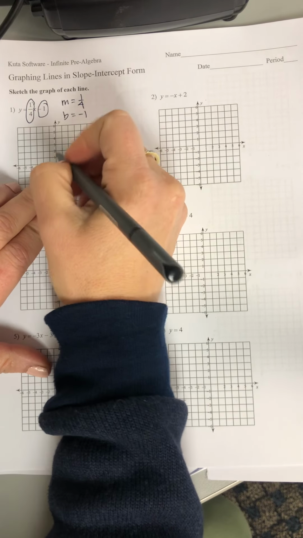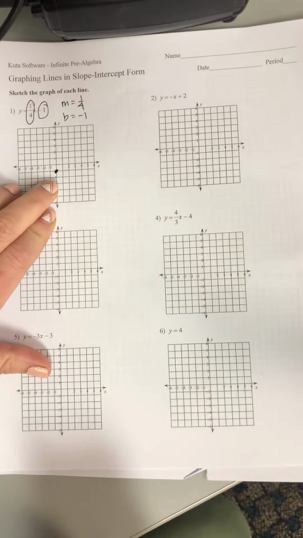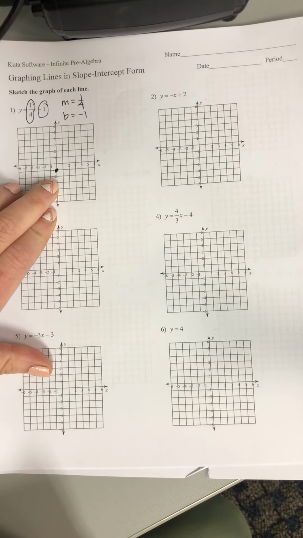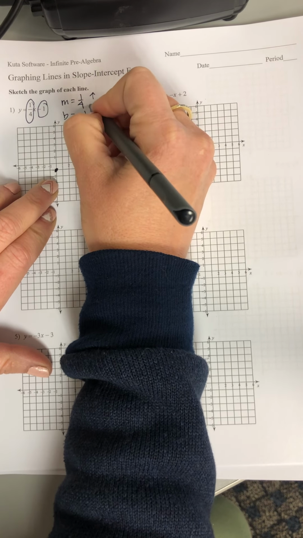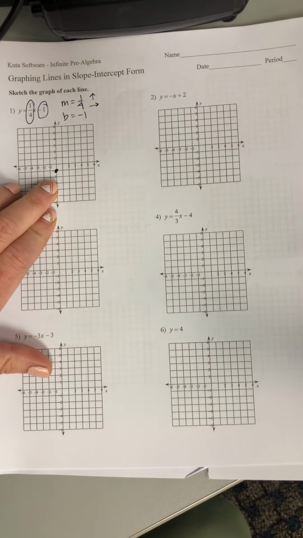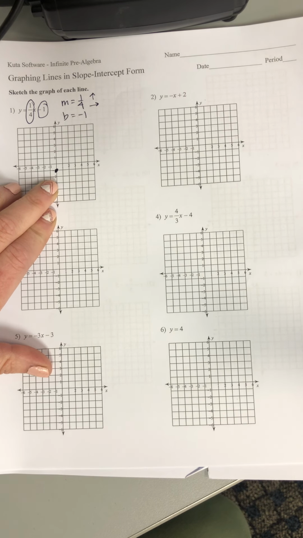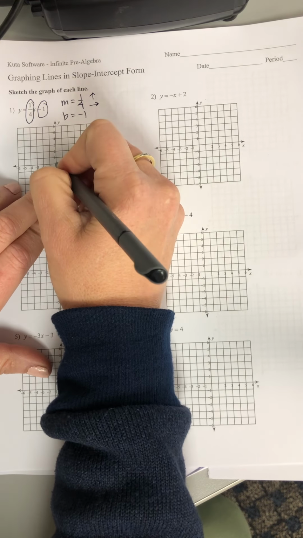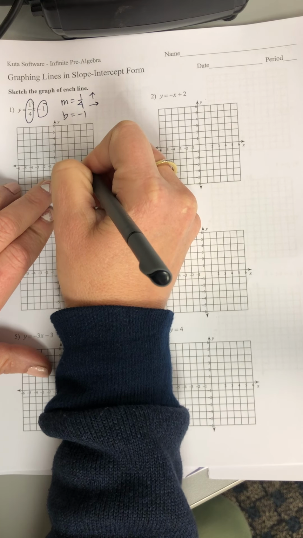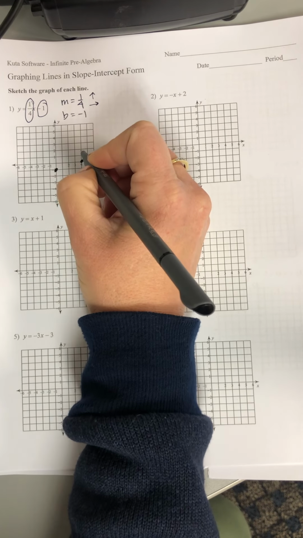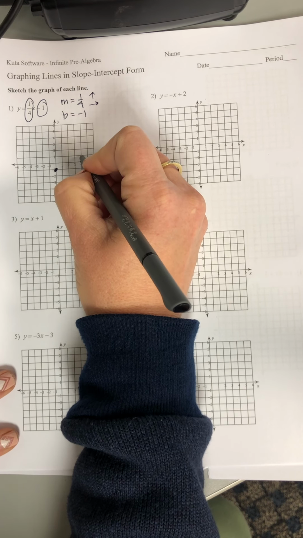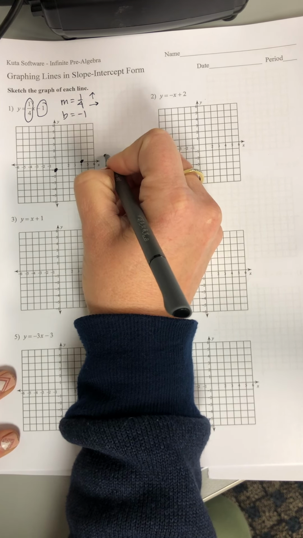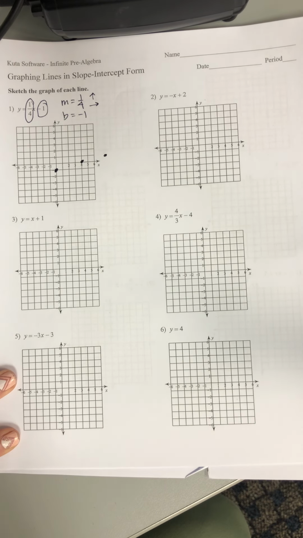After I've labeled them, then I go ahead and plot them, right? So -1 is my starting point on the y-axis. And then from there, I use the slope. It's rise over run. They're both positive, so we're going to go in positive directions. So I'm going to go up 1 and then over 4. Yesterday, I also mentioned that I wanted 3 points. So if I go up 1 and over 4 again, it's going to get off the graph by 2.